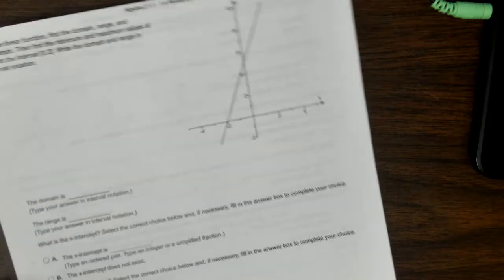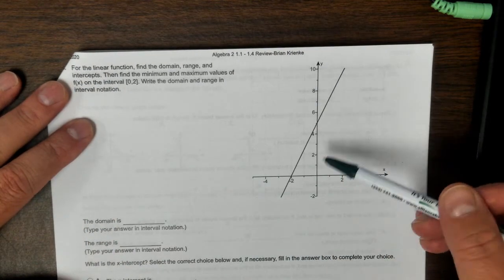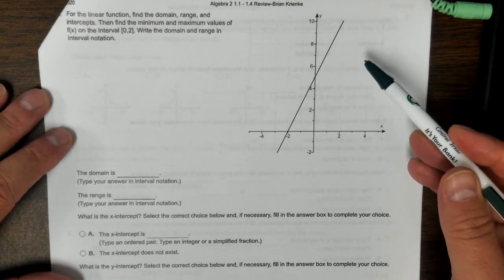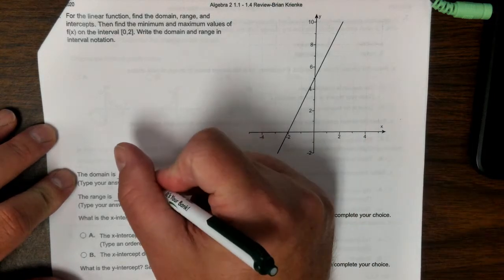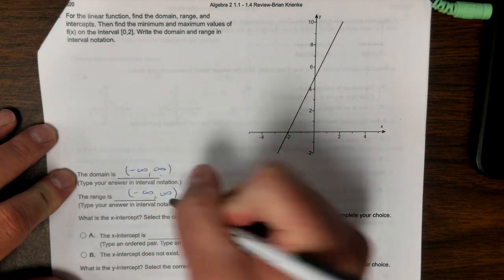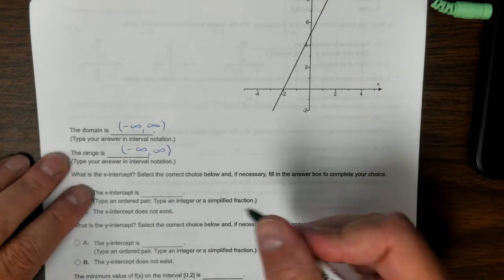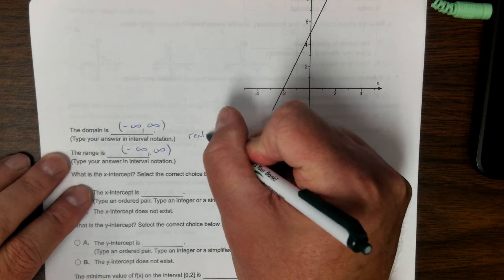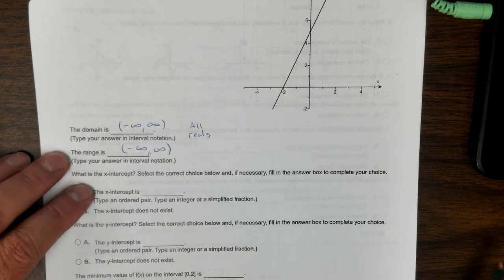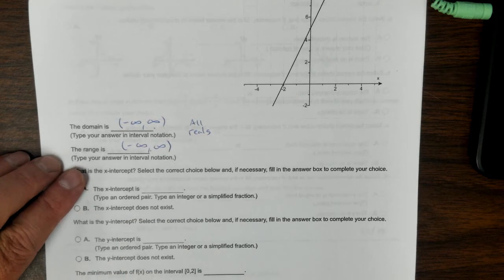Alright, our next problem is another linear function. They don't give you the equation, but we have the graph. We know this is a line, so it's a linear function. And so your domain would be the same as the other one, -infinity to infinity. They wanted interval notation, which is all reals, except for interval notation you have to have your parentheses or brackets. In this case we have to do parentheses because anytime it's infinity we do that.